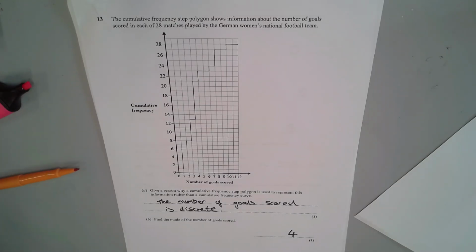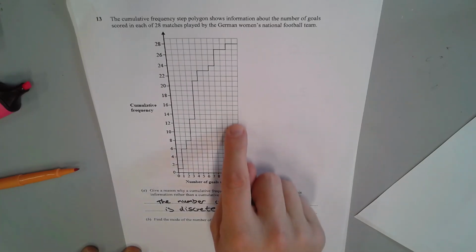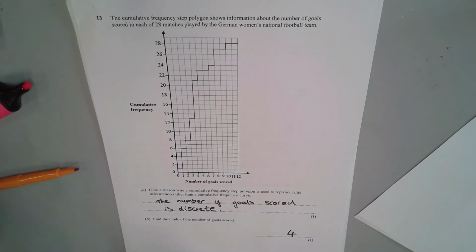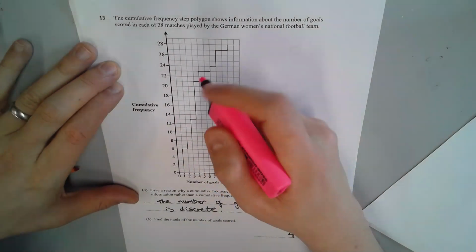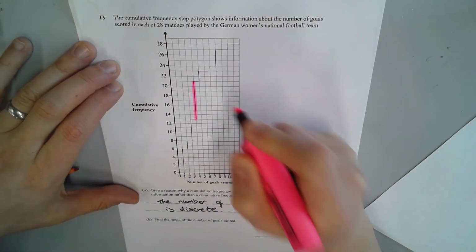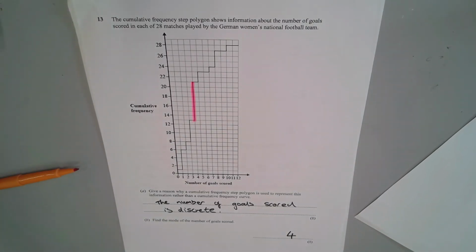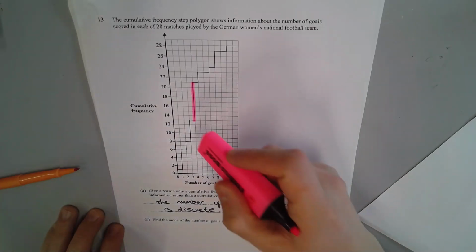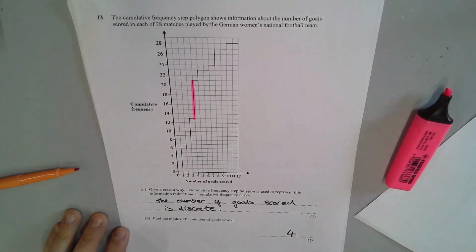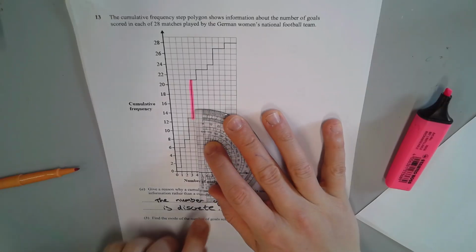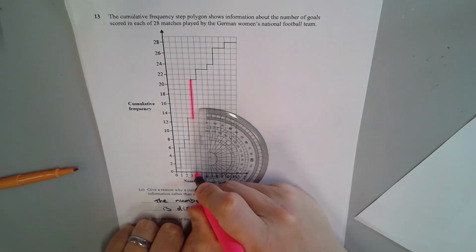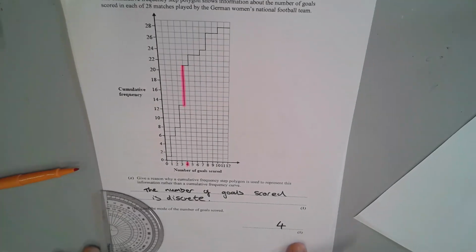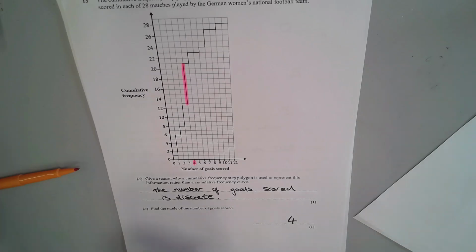The next part of this question was that you needed to calculate the mode. Now remember, mode means most common. So what we're looking for here is actually the biggest jump. And that is here. If we follow it down, a straight edge might help here, we can see that that's in line with the number 4. So the mode is therefore 4. Well done if you got that.